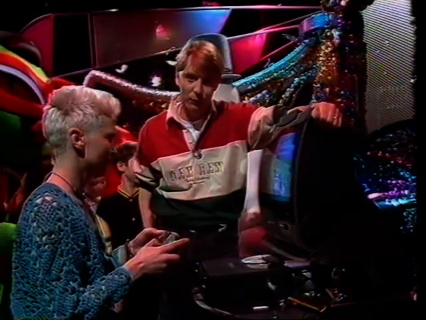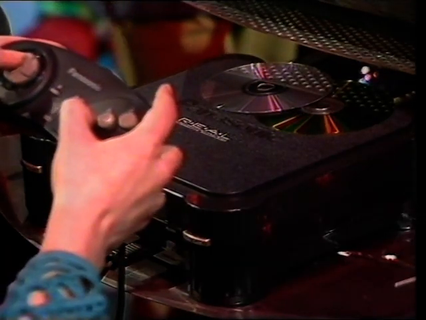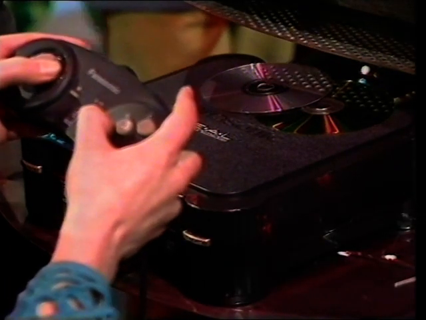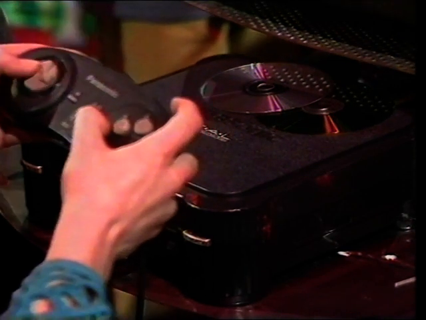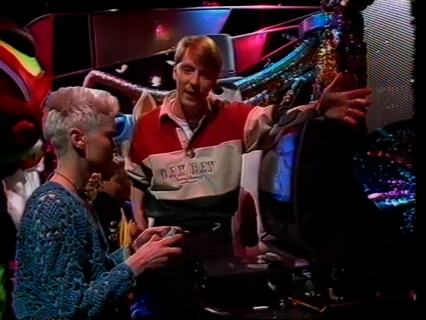And now a look at what some people think will be the future of games consoles, 3DO. If you're not familiar with the system, it's a CD-based machine. It'll play photo CDs, music CDs, and soon you'll be able to get movies on CD for it too. But it's really catching people's imagination as a sophisticated games console.